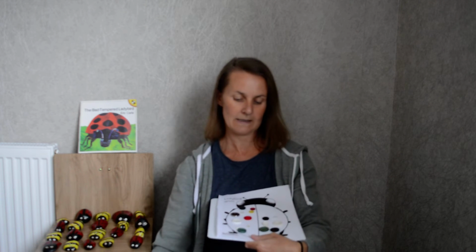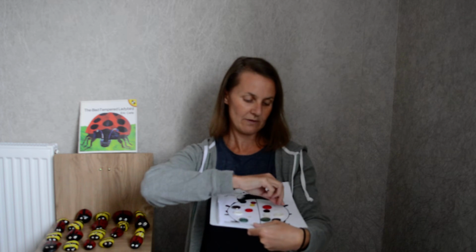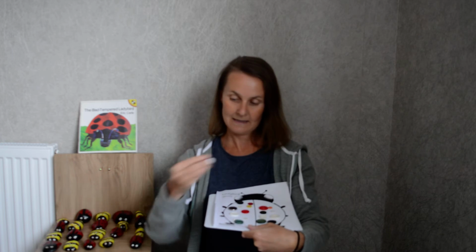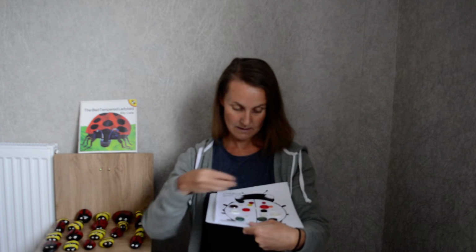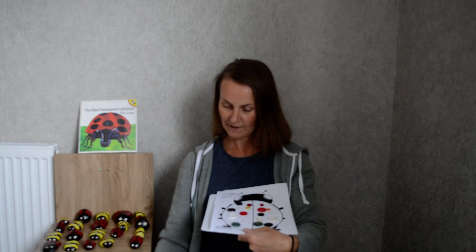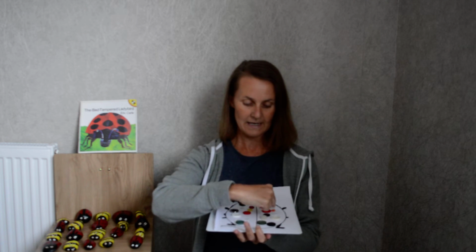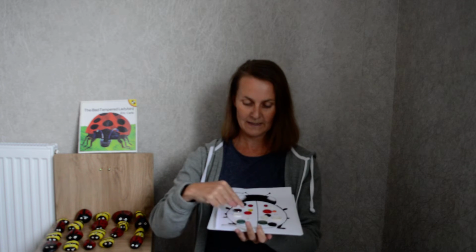So there's 6, 7, 8. Oh, I've got some tissue paper in there. 9, 10. So I'm not sure if you can see those, guys, but I've got 2, 4, 6, 8, 10 there, and 2, 4, 6, 8, 10 there. A bit of practicing counting in twos there.